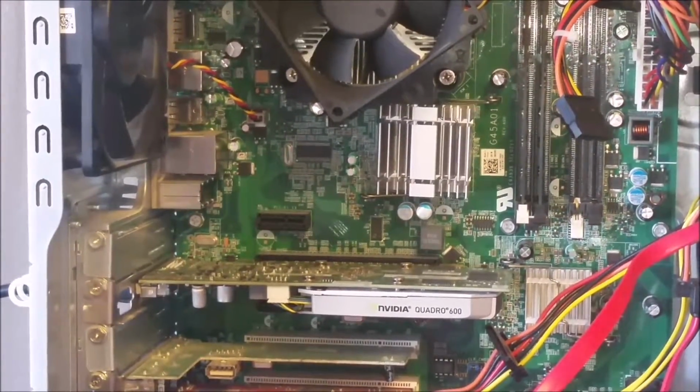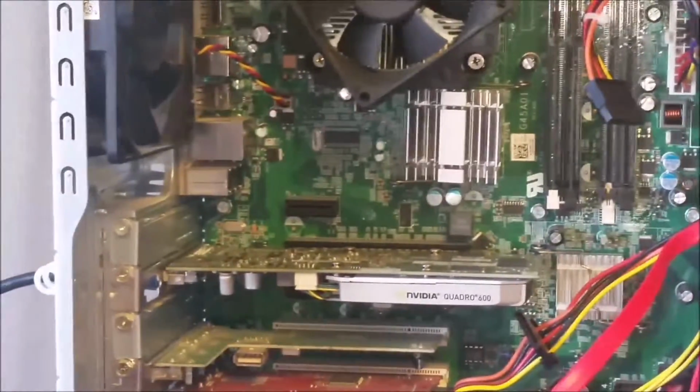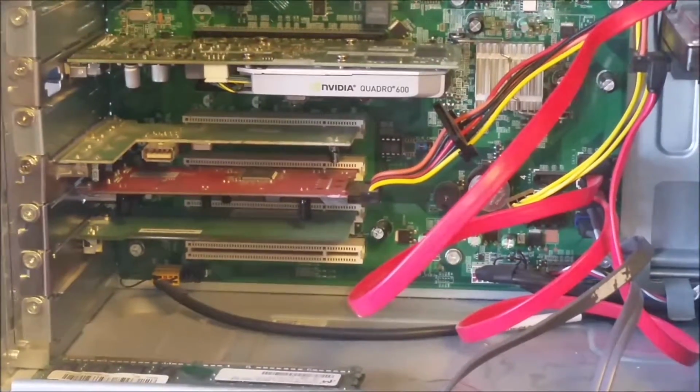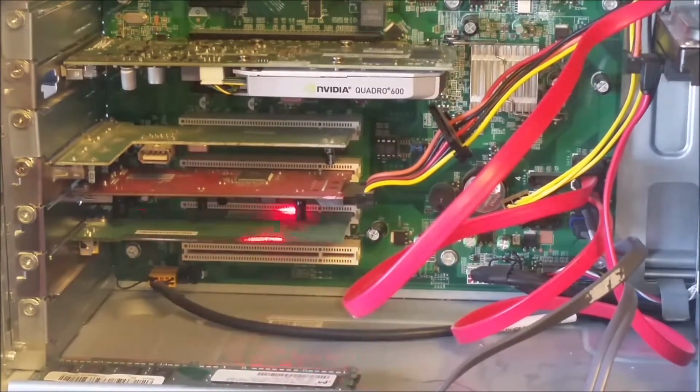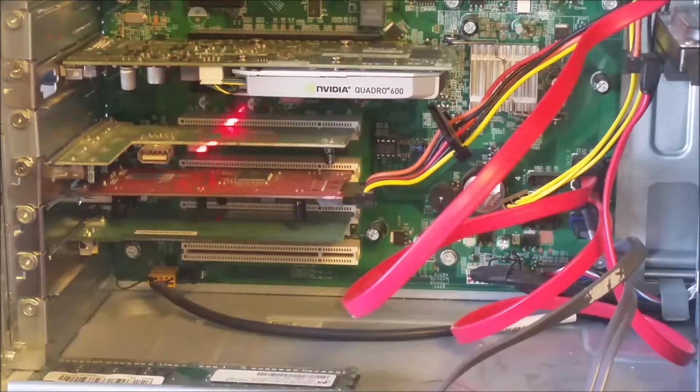Let's see if I can get a tilt on here. There we go. Down here we have the PCI slots. Getting out of popularity now, but those are how you install other cards for whatever you need them for.